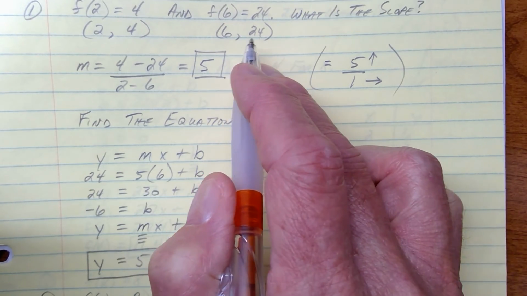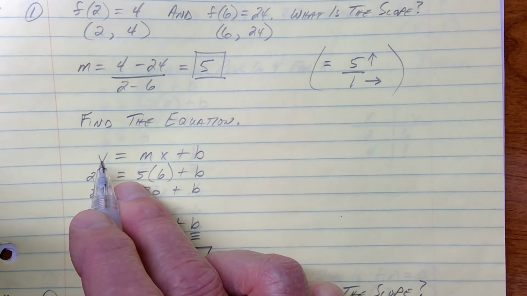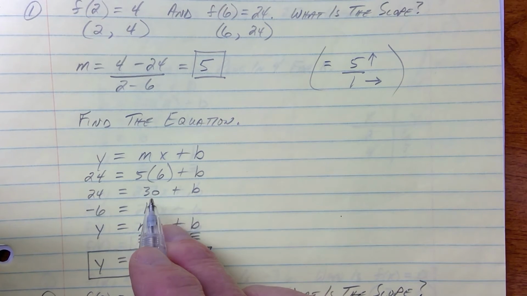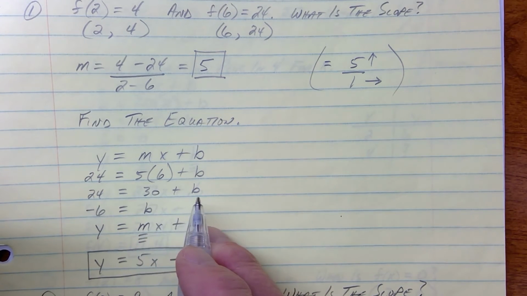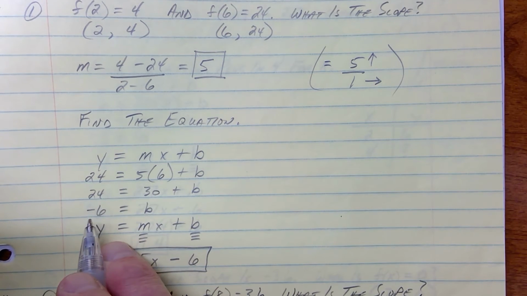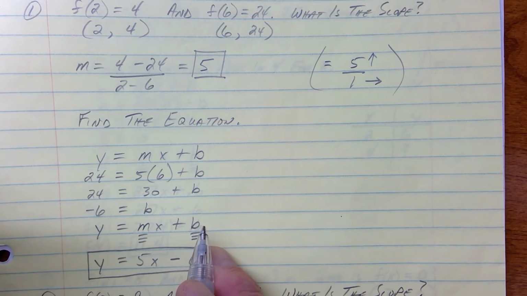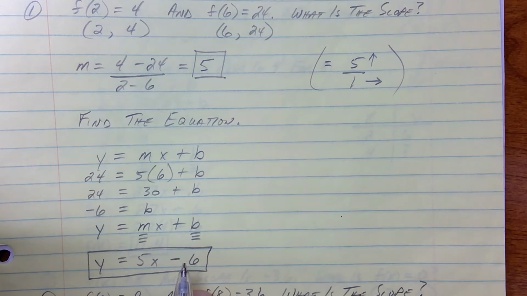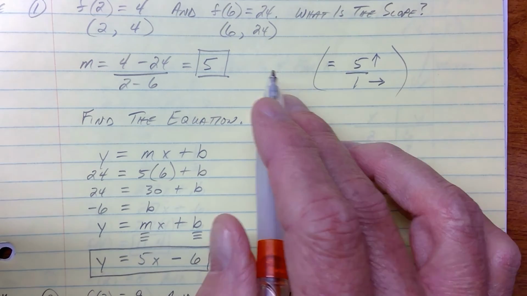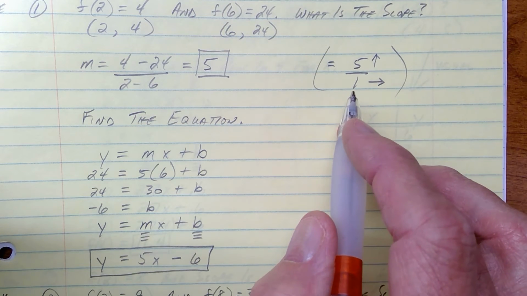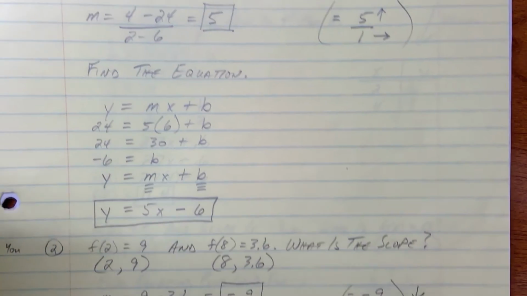These are the ones I used. So y is replaced by 24, x is replaced by 6. Multiply gives you 30. Let's subtract 30, and we get b equals -6. So our equation is y equals mx plus b. Replace the m with 5, replace the b with -6, and there's your equation. Note that our slope is 5. That means it's going to go 5 steps up for every 1 step it goes over.